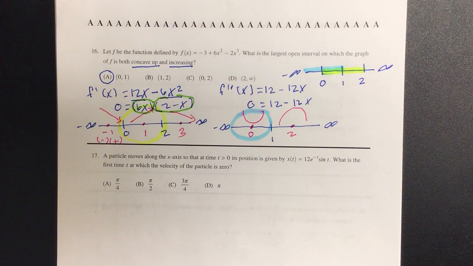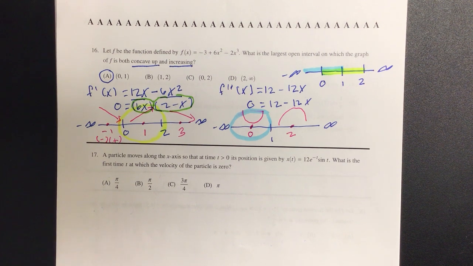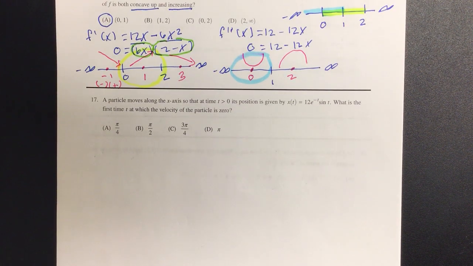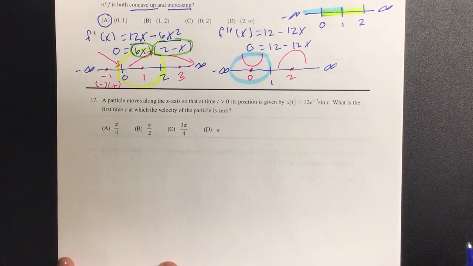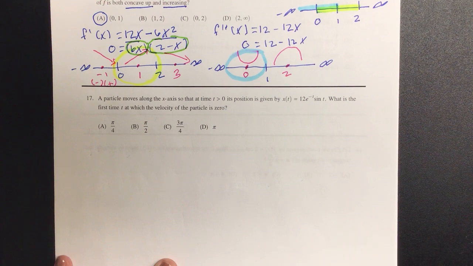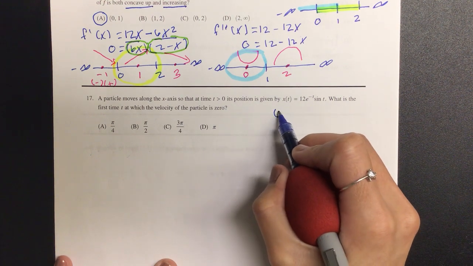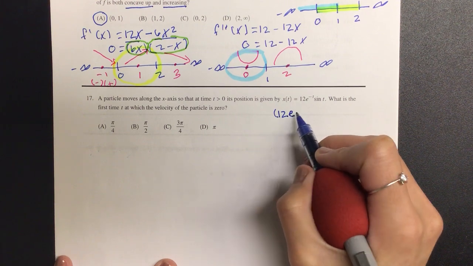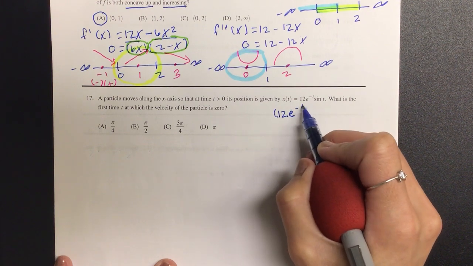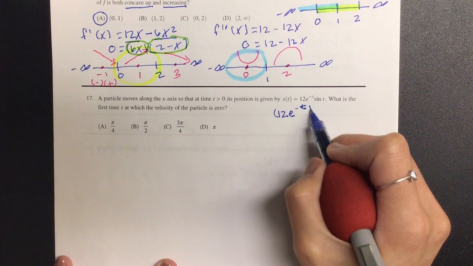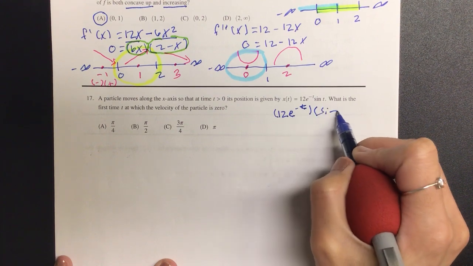Okay, number 17. Tim, let's read. A particle moves along the x-axis so that at time t greater than 0, its position is given by x of t equals 12 e to the power of negative t sine t. What is the first time t at which the velocity of the particle is 0? Okay, let's rewrite this with the parentheses since it kind of helps me understand it is a product rule. That's a t, by the way. Sine of t.